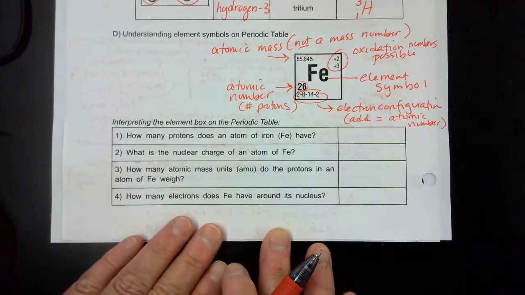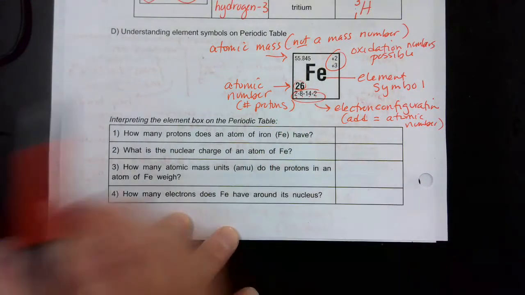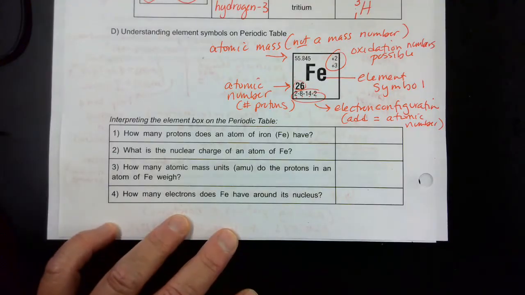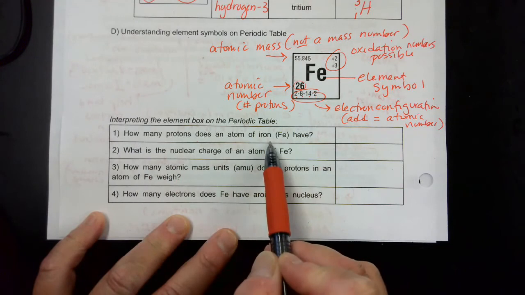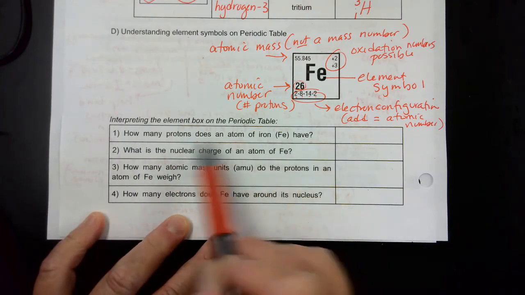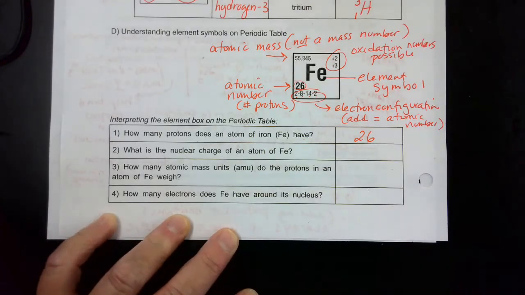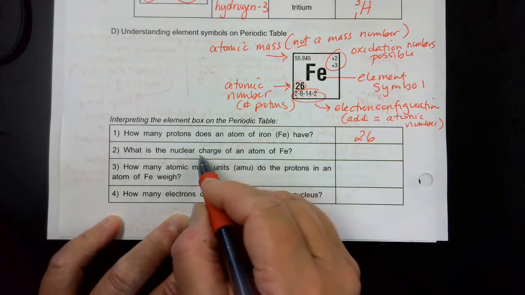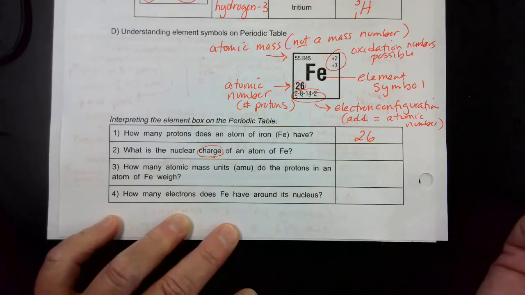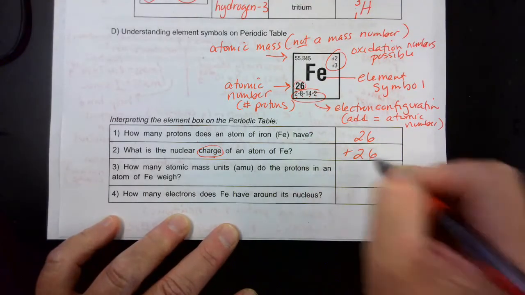Okay, a couple questions to draw out of this kind of information that can be gotten from the periodic table. First question, how many protons does an atom of iron have? Well, that's going to be your atomic number. Your atomic number is the number of protons at 26. If the question asks, what's the nuclear charge of an atom of iron? Nuclear charge is a charge, so you need to show positive, negative, right? And because there's 26 protons, the charge will be positive 26.